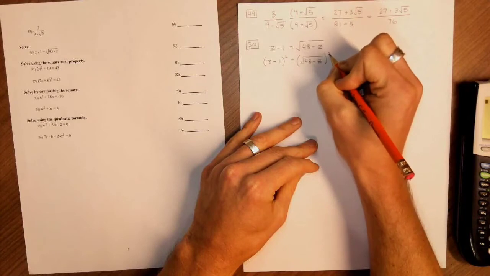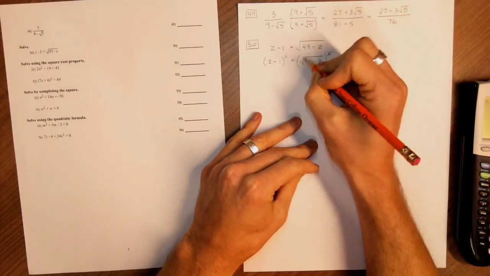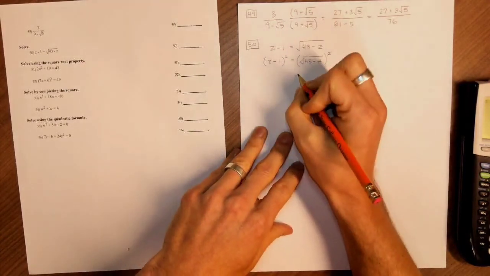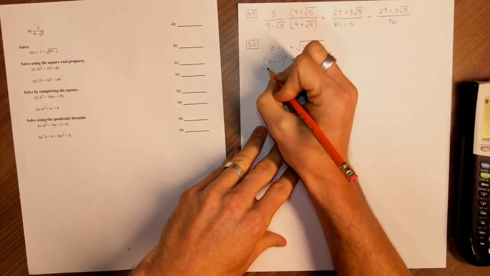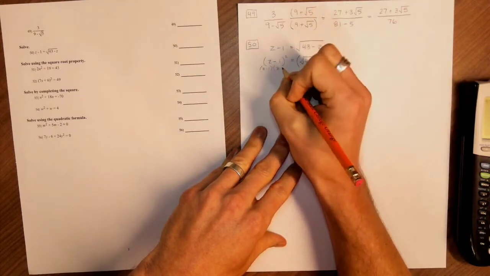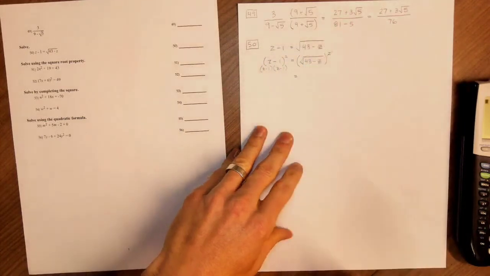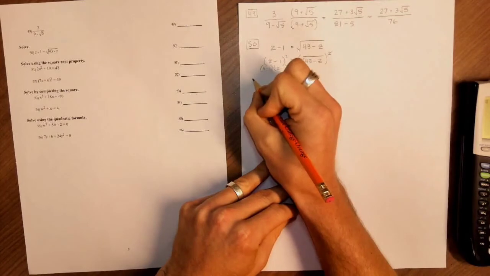Now the beauty of squaring this one is these just cancel away. It's like this square cancels this square root. Then on this one, we're going to have to FOIL this one out. And I'm going to do it the fast way again. Hope that you're starting to catch on, but this is going to be z squared.